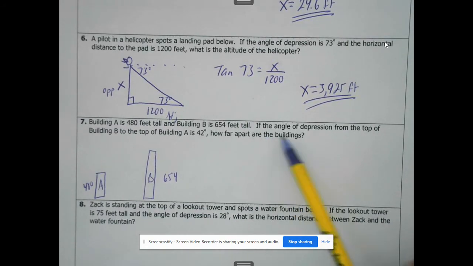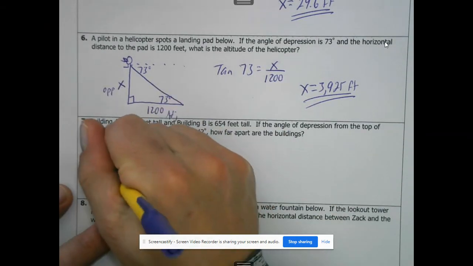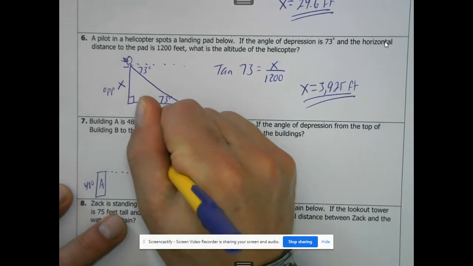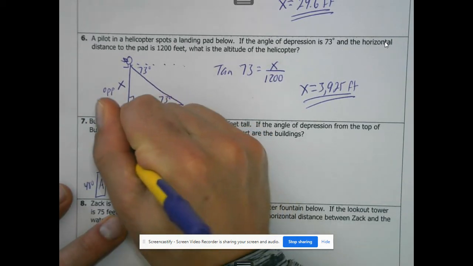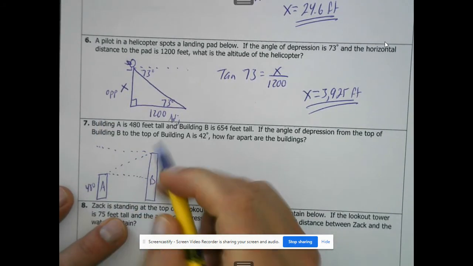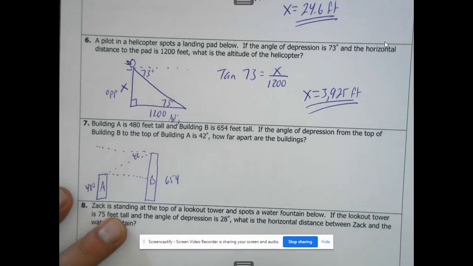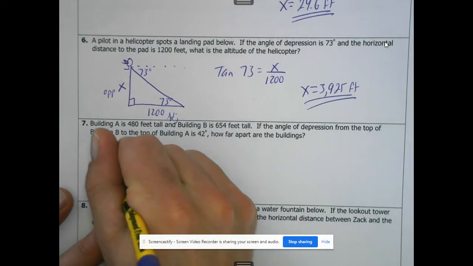The angle of depression from the top of building B to the top of building A is 42 degrees. All right, so here we go. Let's connect these buildings. Remember now, angle of depression is always right here. That's 42. Remember, you got to plug that inside. These are alternate interiors.